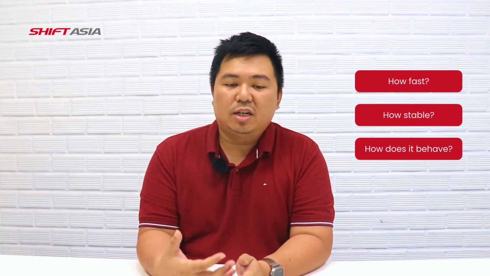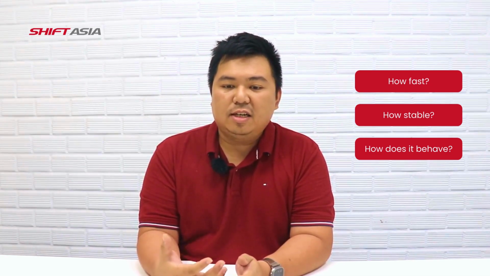For e-commerce application, when we approach performance testing, we often ask the questions: how fast is the app? How stable is it under load? How does it behave under real-world conditions on various devices and networks? Performance testing helps us answer these questions by identifying the bottlenecks and areas for improvement. A well-performing app not only enhances user satisfaction, but also drives better retention and success.